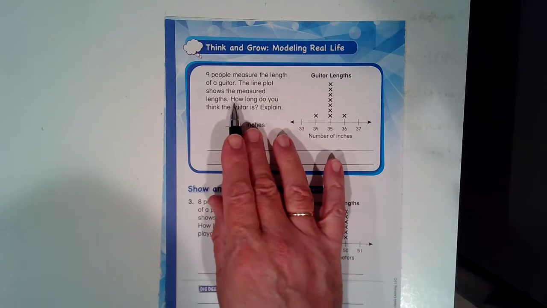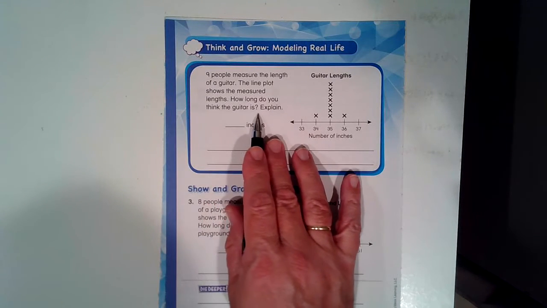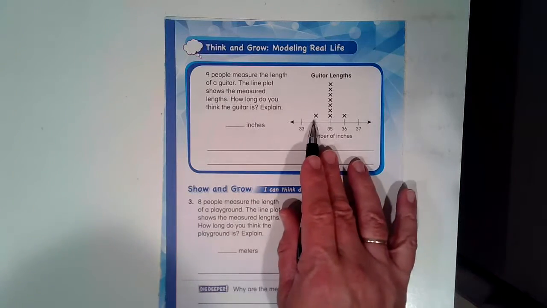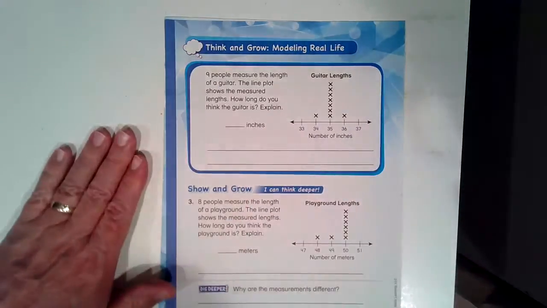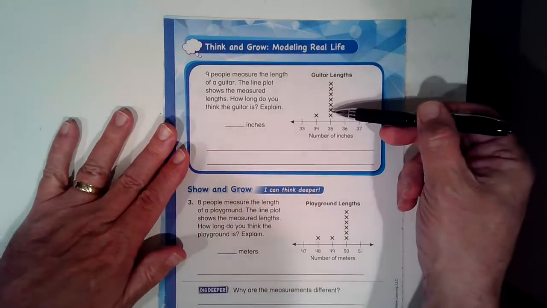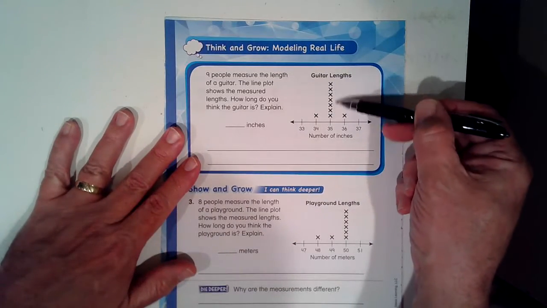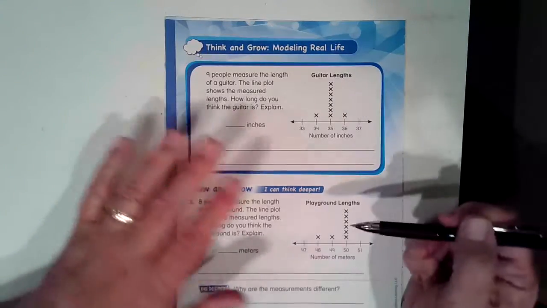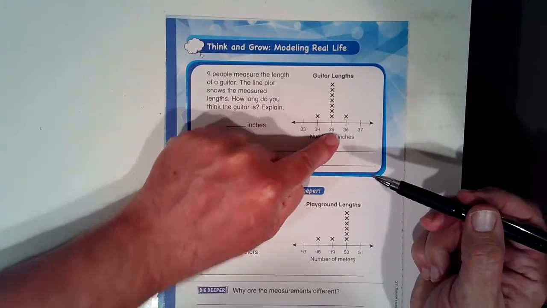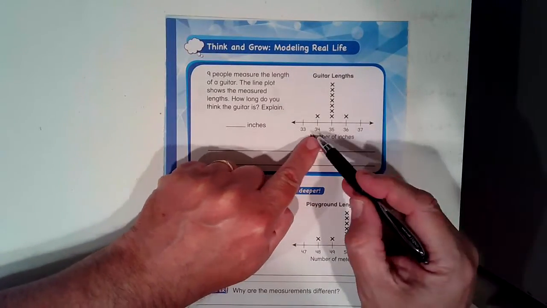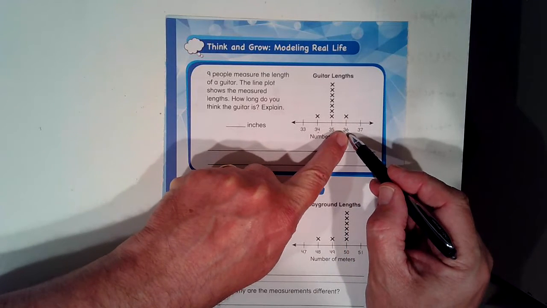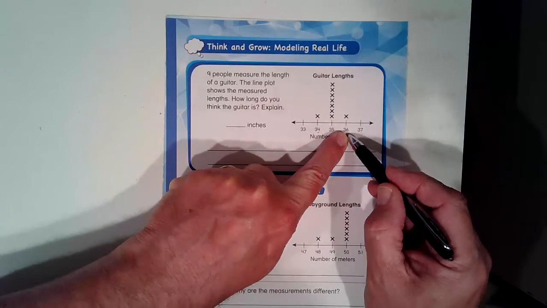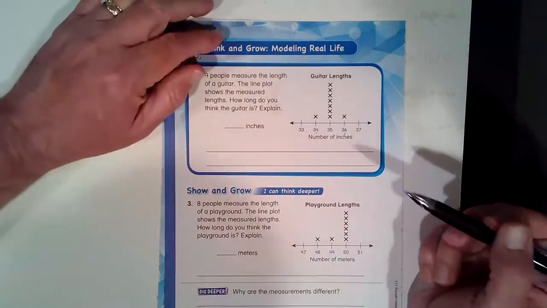So how long do you think the guitar is? If I have this and this and this, these are my sets of information. And this many people think that this guitar is 35 inches, and only one person thinks it's 34, and only one person thinks it's 36. What do you think, boys and girls?